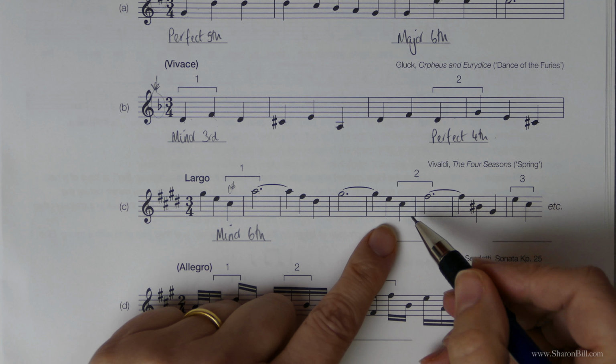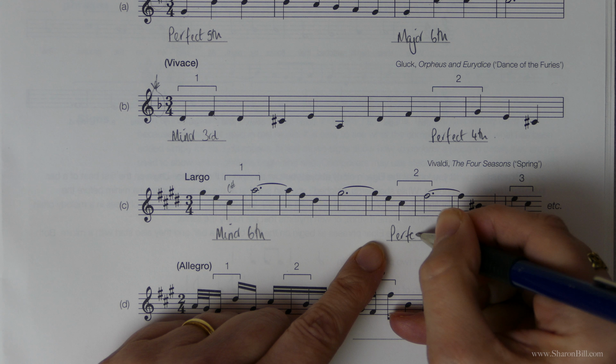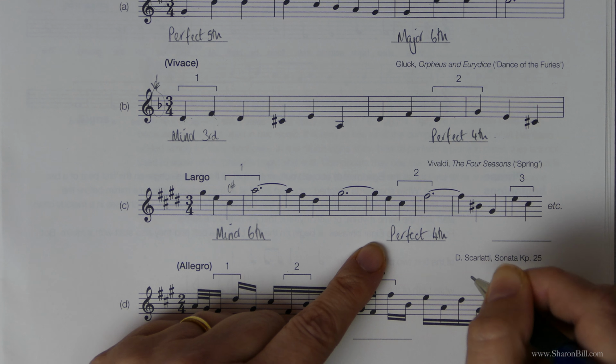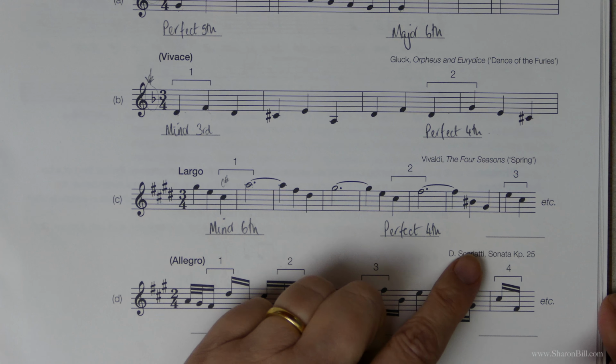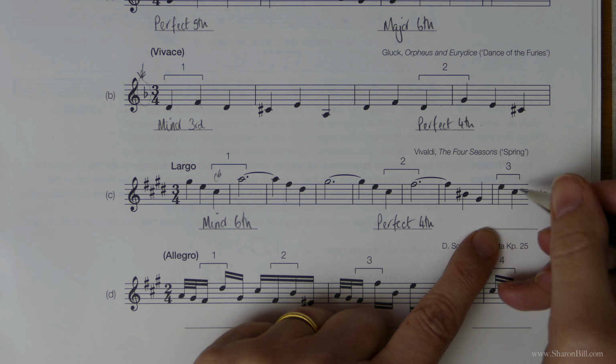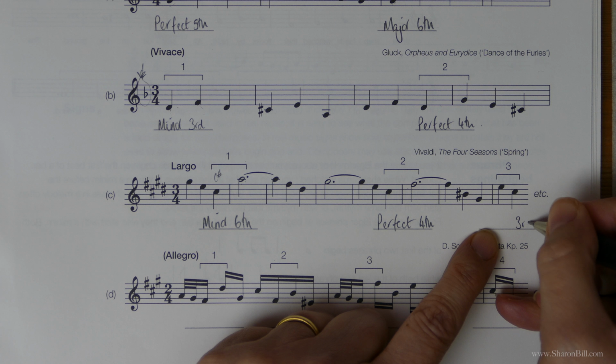Let's carry on. 1, 3, 4. So we know that's a perfect fourth. There we go then. Job done. Oh, there's another one at the end sneaked in here. So we've got 1, 2, 3. Even though the lowest note comes afterwards, we still count from there. So we know it's a something third.